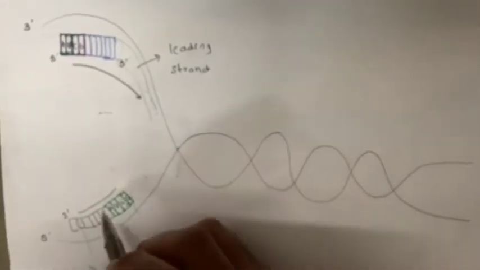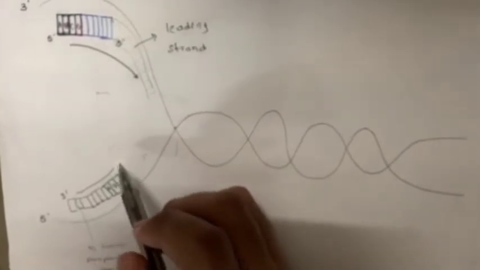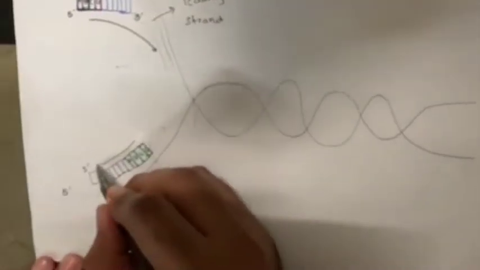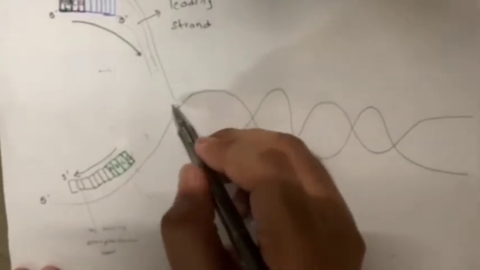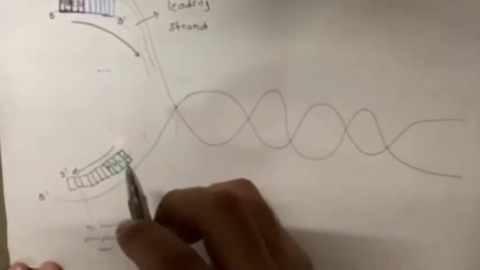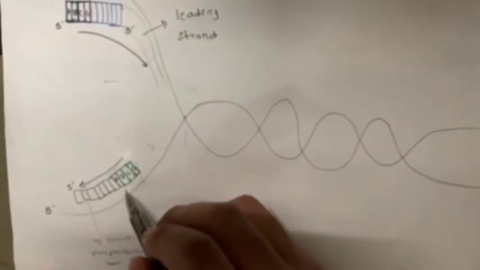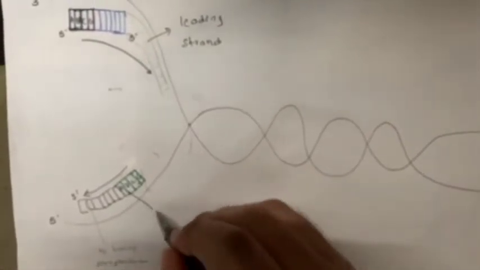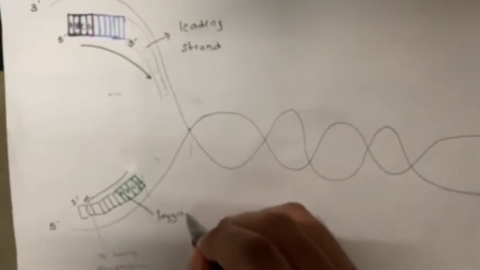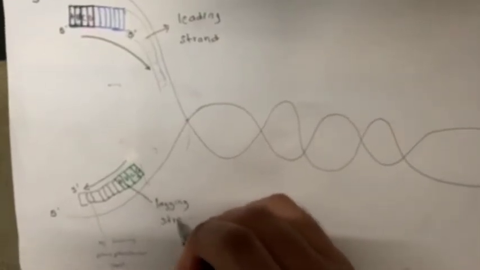Okay, this elongation strand is away from the replication fork. So the elongation strand is called the lagging strand.